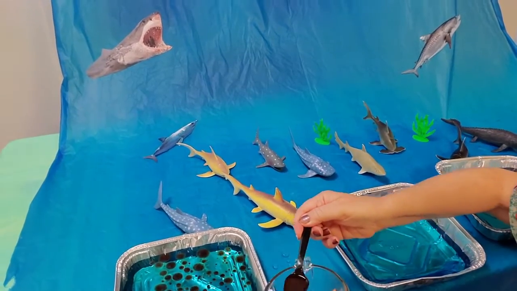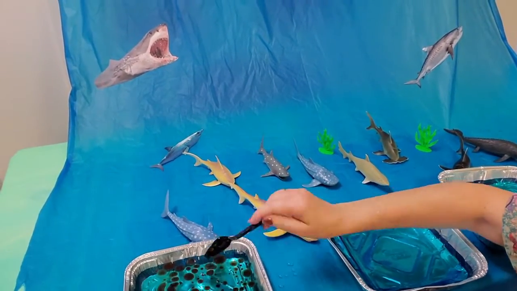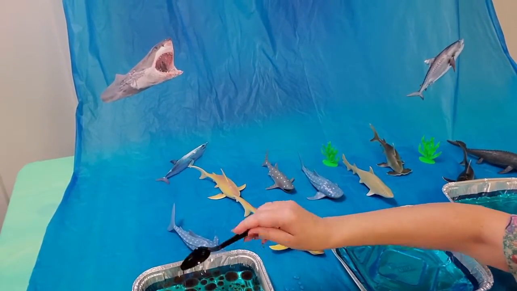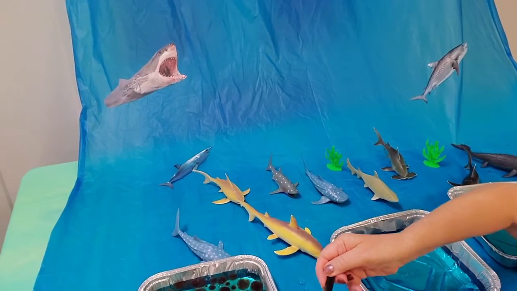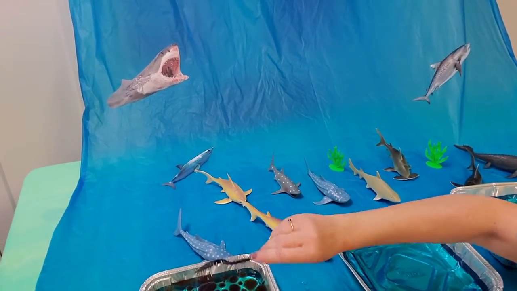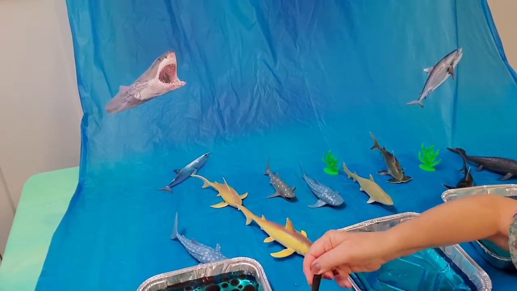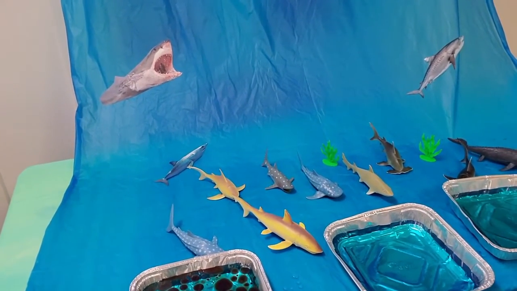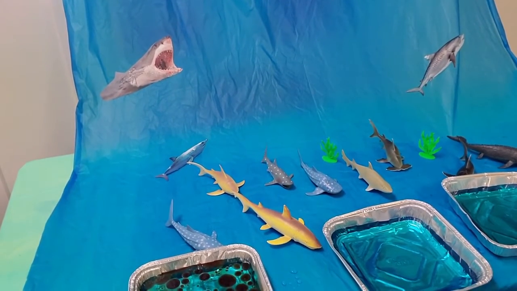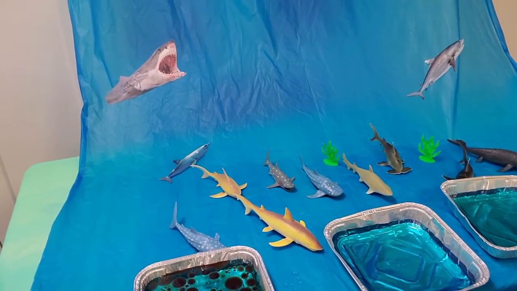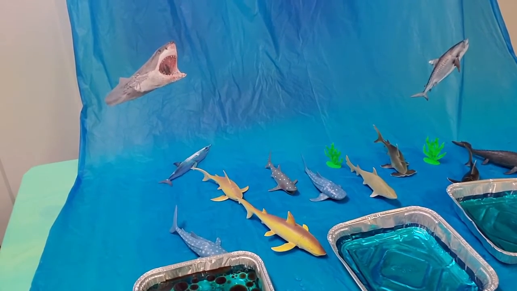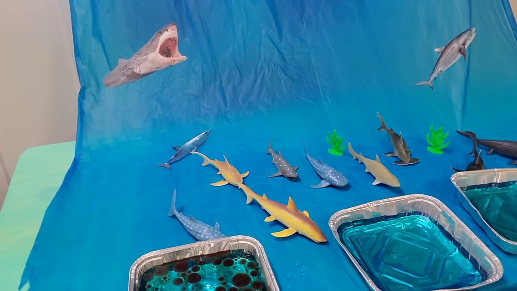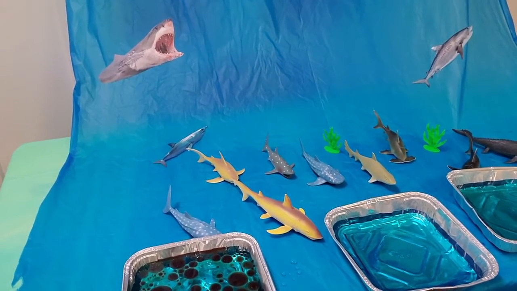Now, can you imagine if you were an ocean creature and you're swimming around and all these globs of oil got all over you? Would not be fun, would it? All right, so you can see we have some pretty big globs of oil there now. So one way the scientists use to get rid of the oil is called dispersant. It acts like a surfactant.